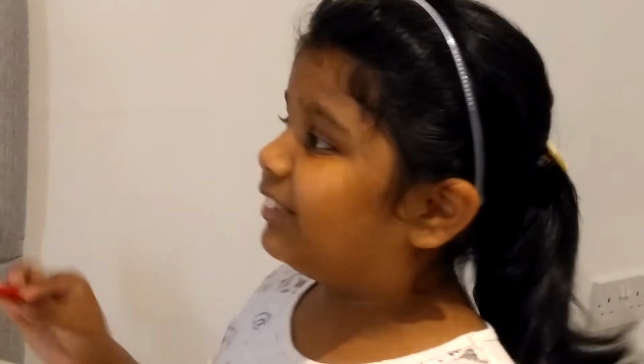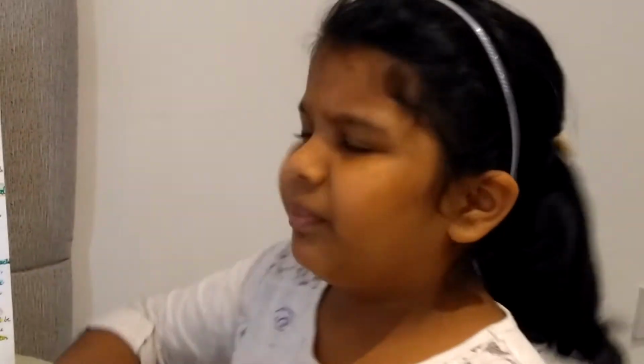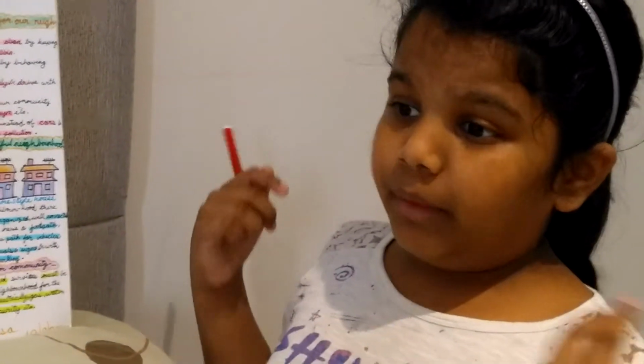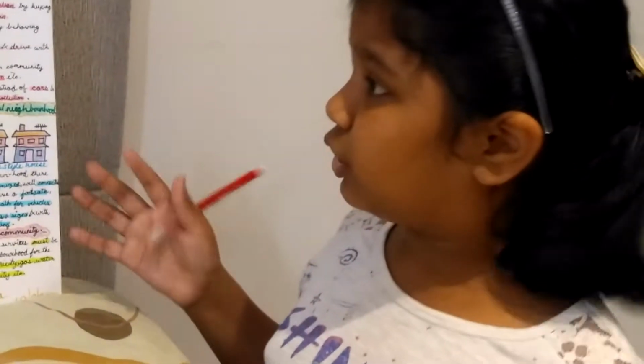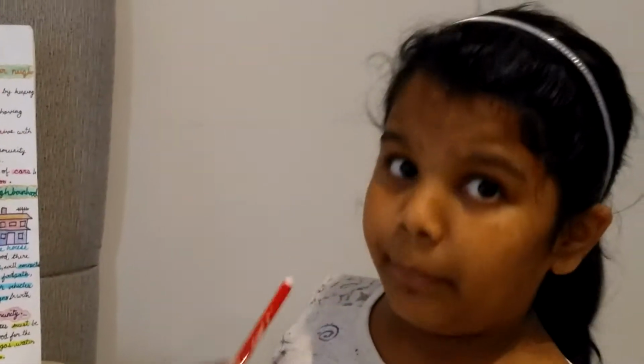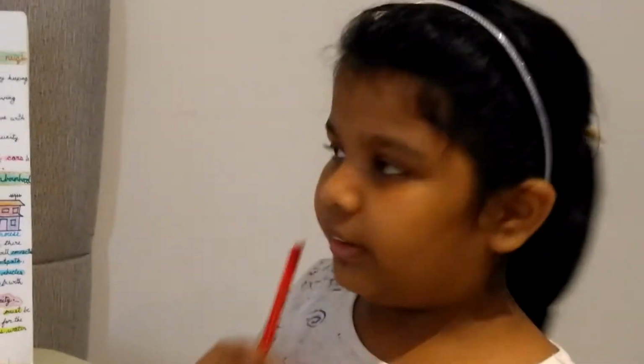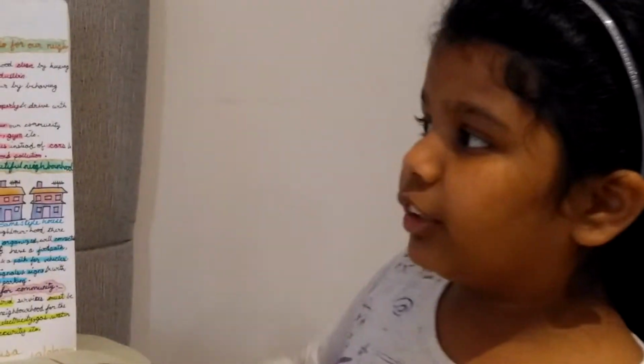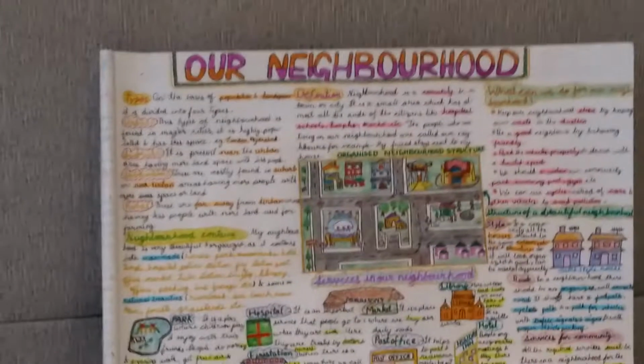Today we are going to learn about our neighborhood. A neighborhood is a community in a city or town. It is a small area which has all the requirements of the citizens, like hospitals, markets, bus stops, etc. The people who stay in our neighborhood are called our neighbors. Now we are going to talk about the types of neighborhood.